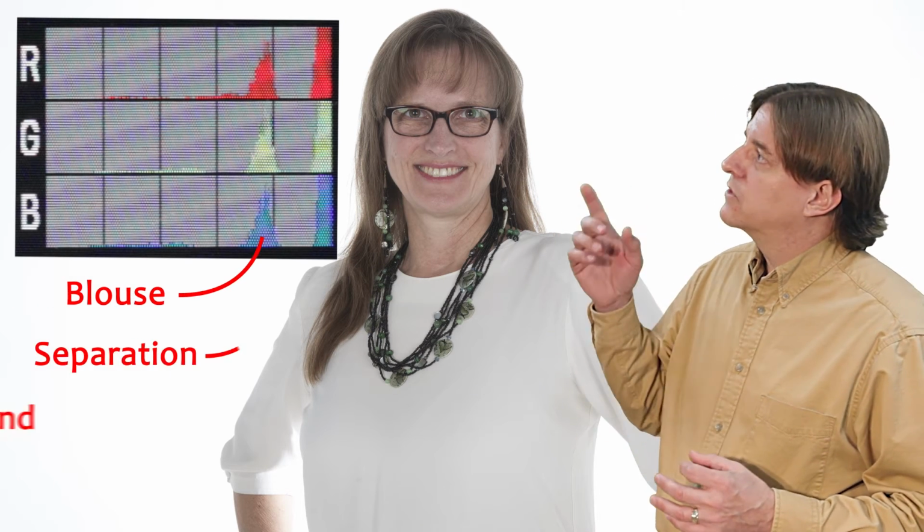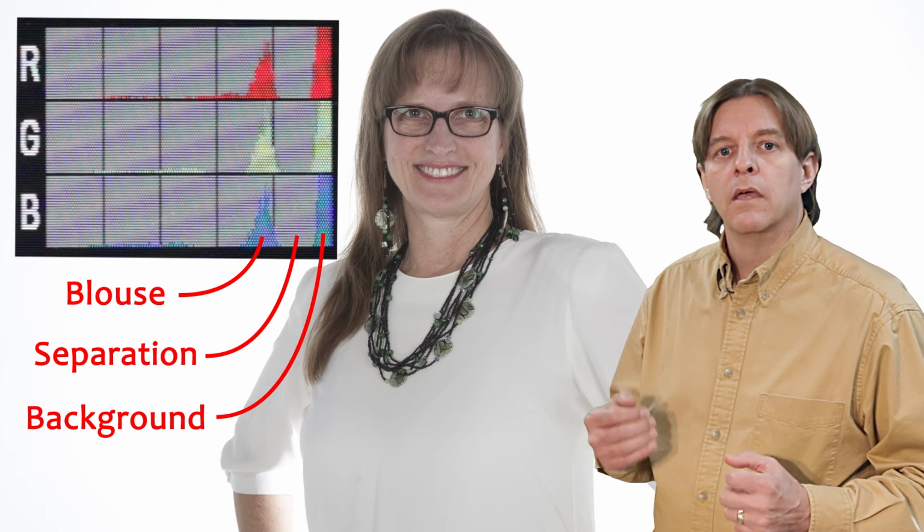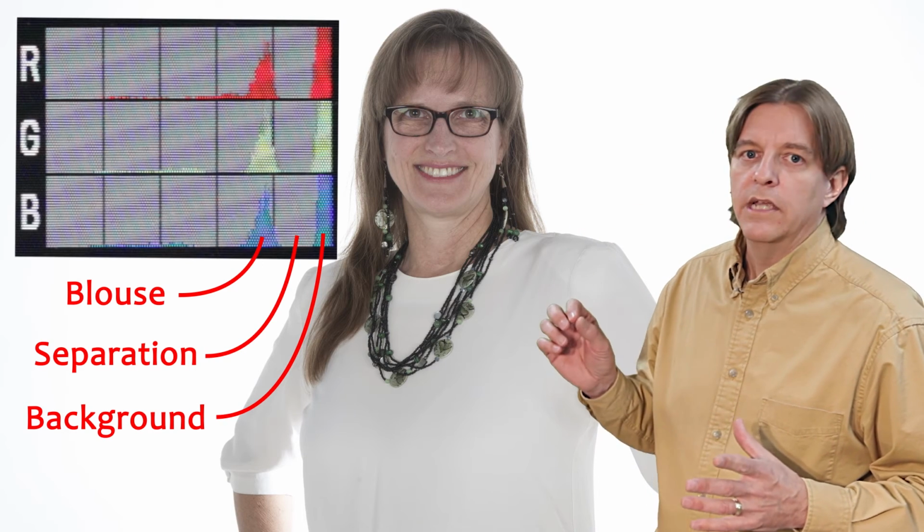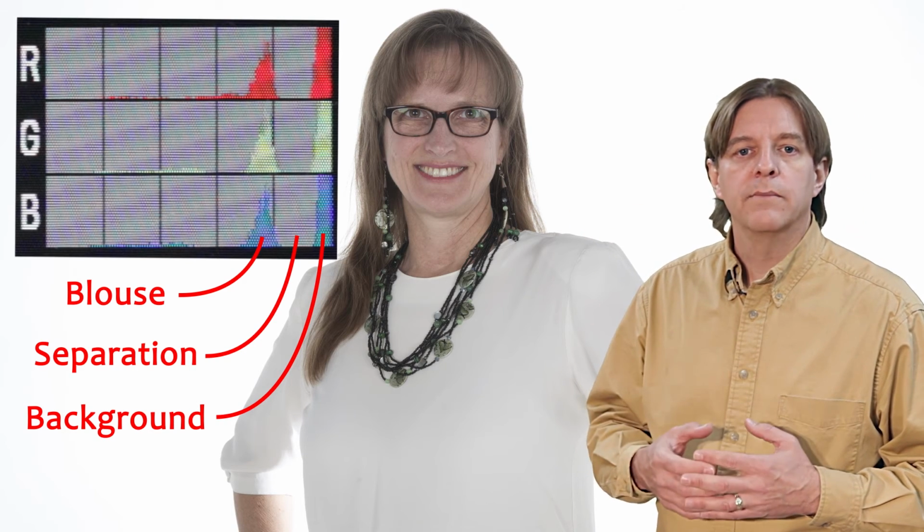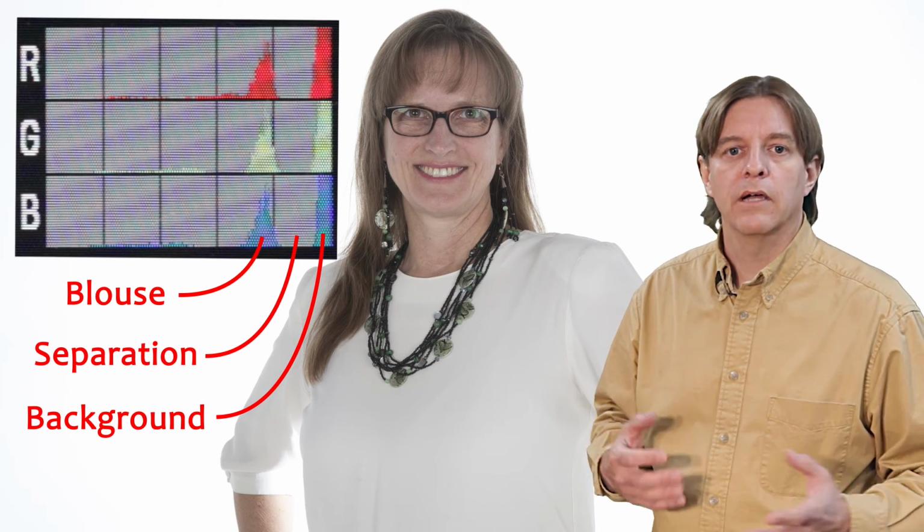This is an example of a good exposure. This bump is the white on the model, and then we have a dip before the area of clipping. Since we have an area here with little information, we can be confident the white on our subject is separate from the blown out white in the background.